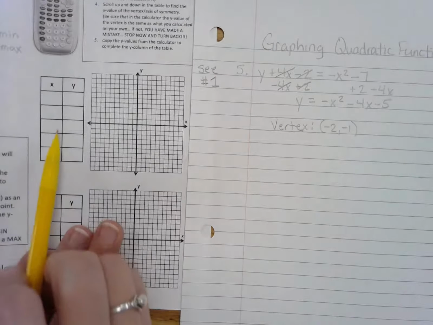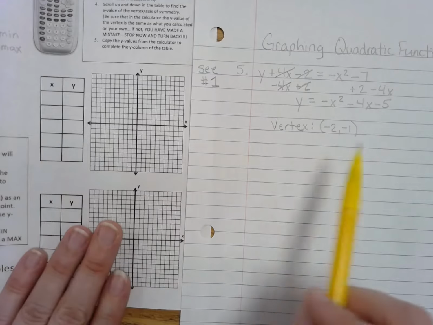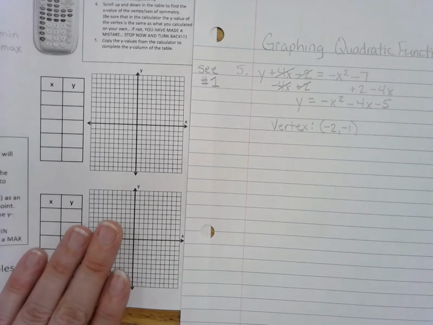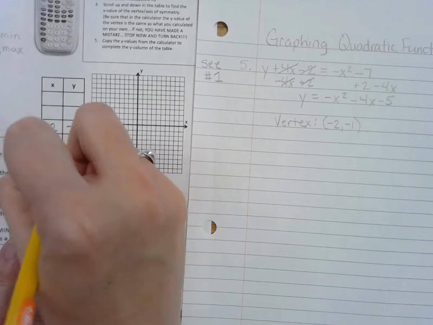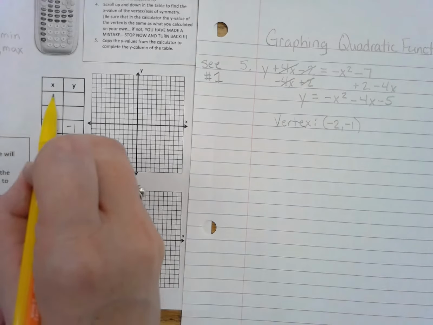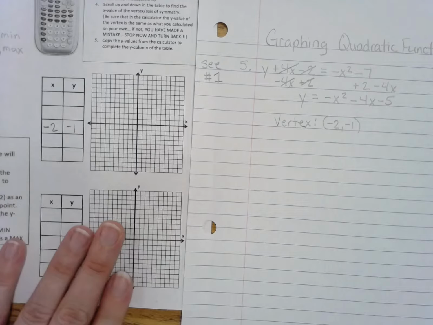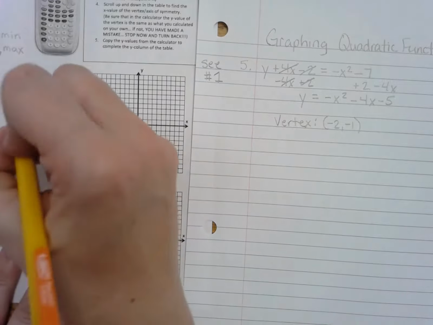We're going to make a table of values and put the center point as our vertex. The vertex is the middle of that parabola, so we're going to put it in the middle of our table. Now we're going to find two numbers less than and two numbers greater than the x value of our table.